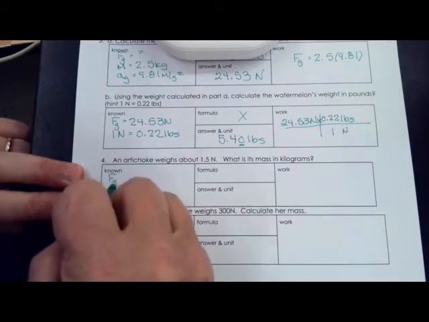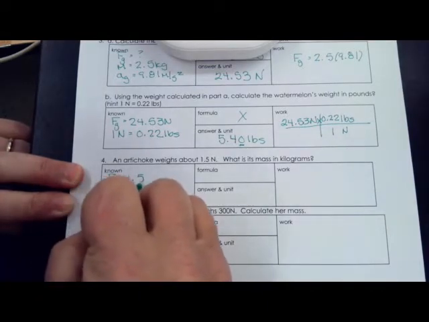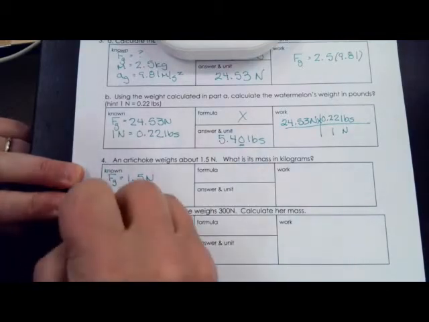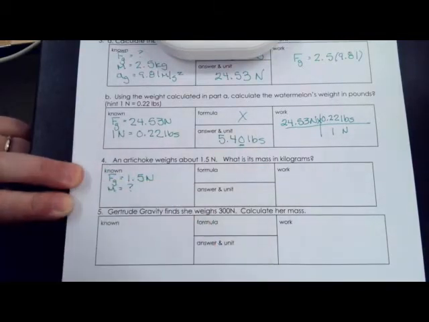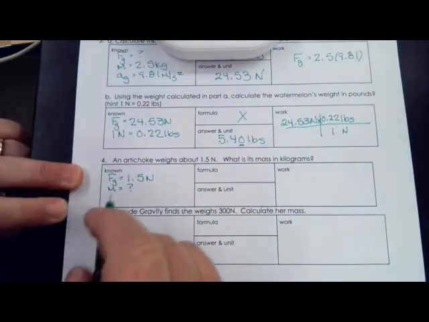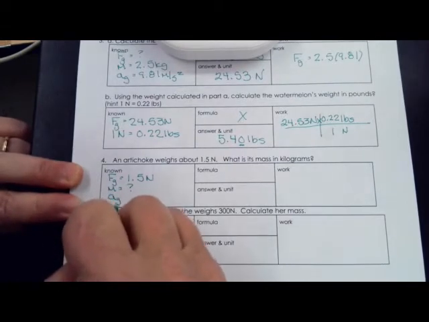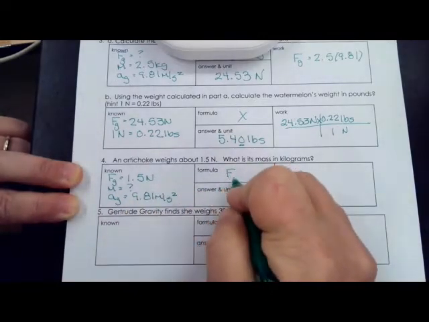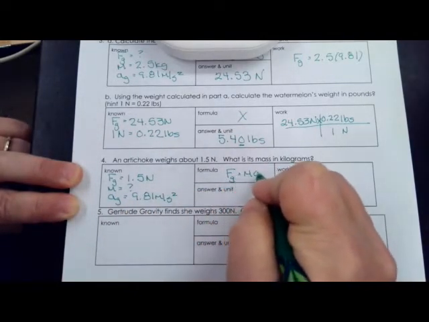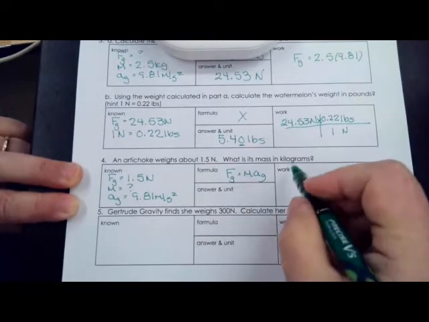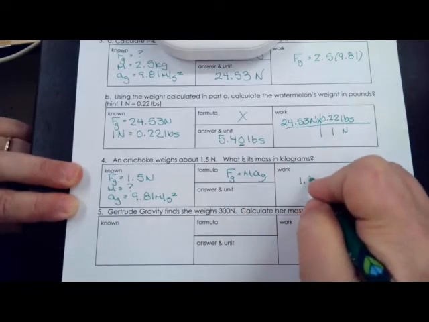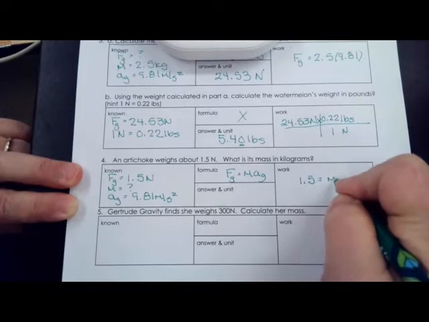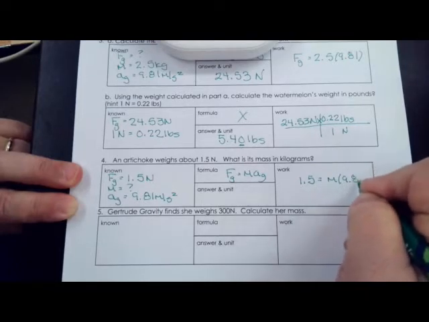All right, next one, which you can't see, so I've got to move the thing down again. We have an artichoke that weighs, so force due to gravity is 1.5 newtons. What's the mass in kilograms? So one would think that one doesn't have enough information, but we know that the acceleration due to gravity is 9.81 meters per second squared. We're going to use the same formula. And let's plug in here. So we've got 1.5 equals the mass times 9.81.